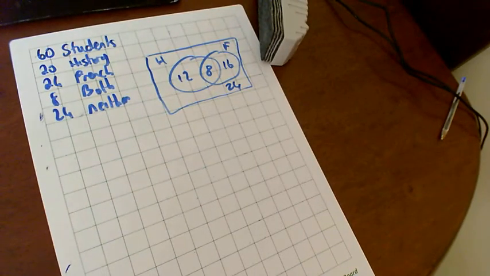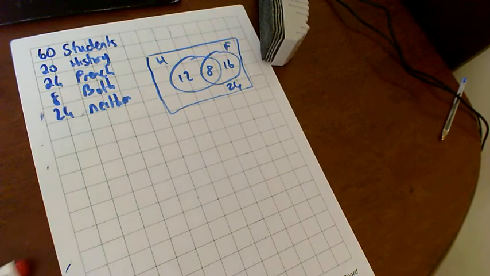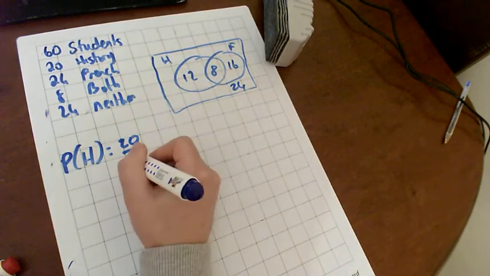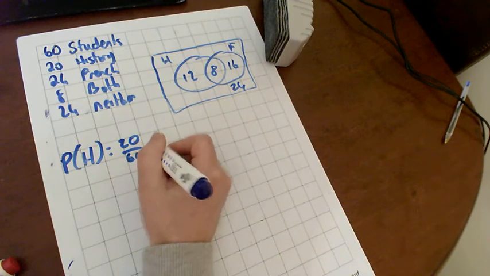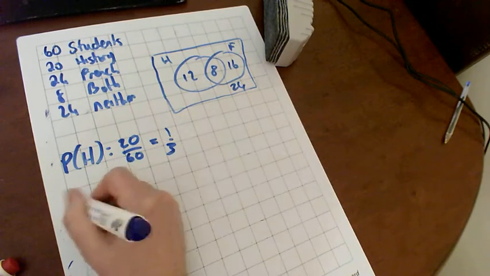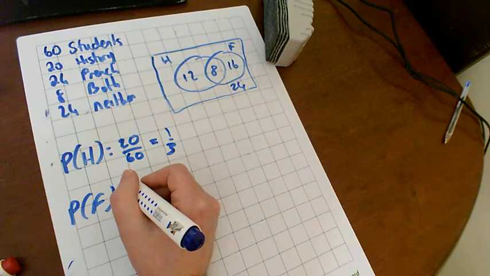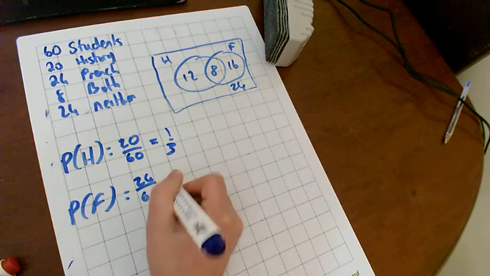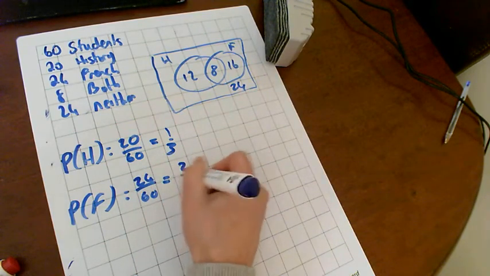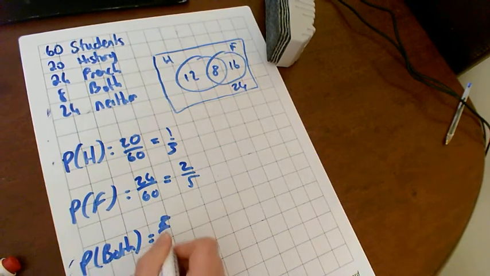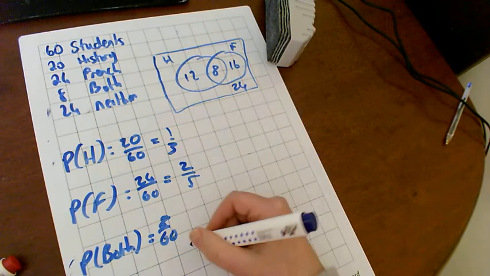So what we want to do is find out the probability of history, find out the probability of French, and find out the probability of the intersection. In total there's 60 people. So the probability of history is equal to 20 out of 60, which is a third. The probability of French is equal to 24 out of 60, which simplifies down to 2/5. And the probability of both is equal to 8 out of 60, which simplifies down to 2/15.